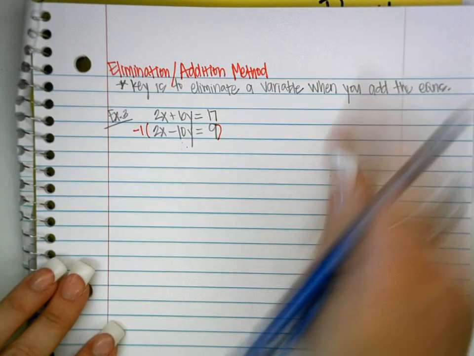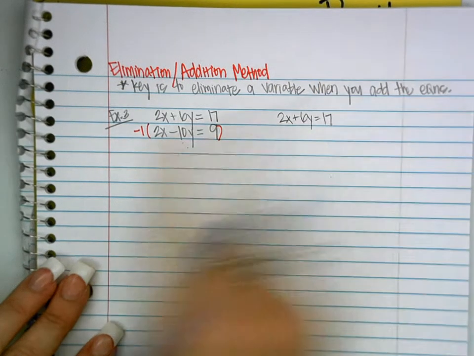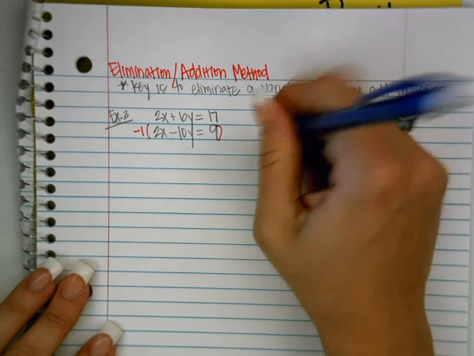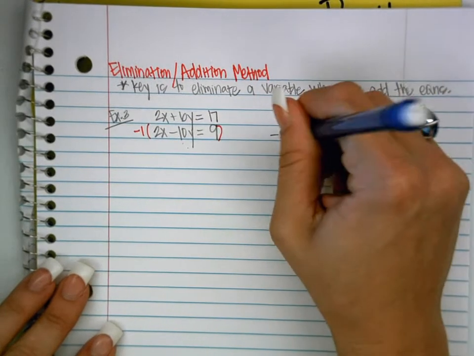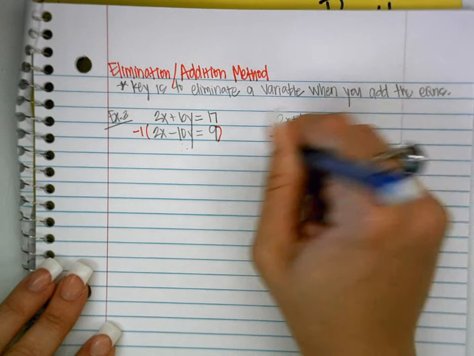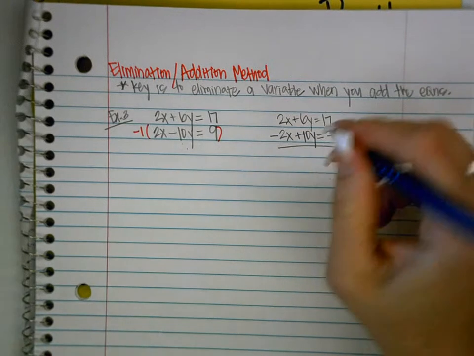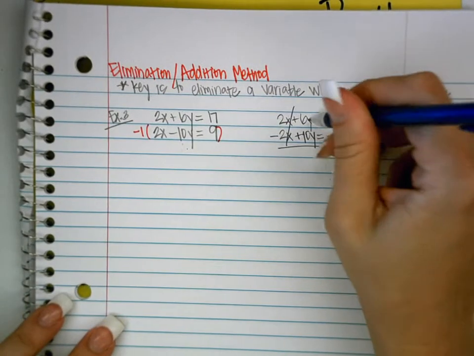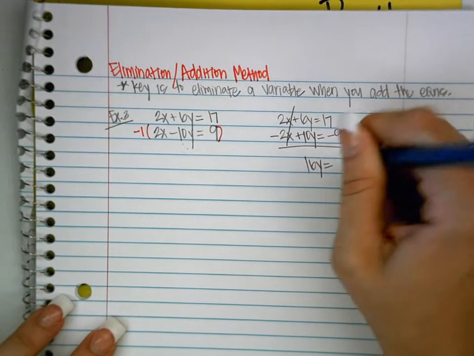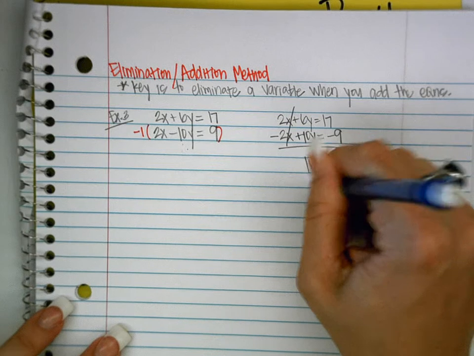So the first one I'm just going to rewrite over here. 2x plus 6y equals 17. If you distribute a negative, don't forget you have to distribute to every single part of this equation. So negative 2x plus 10y equals -9. Then literally in columns add the two equations together. So the x's will cancel. 6y plus 10y gives you 16y equals 17 minus 9 is 8. If you divide both sides by 16, what do we get for a y value?